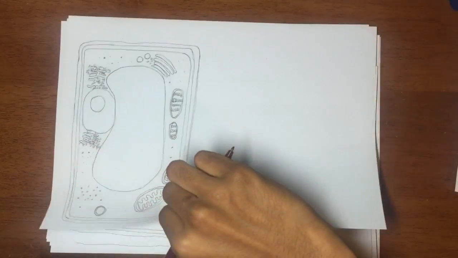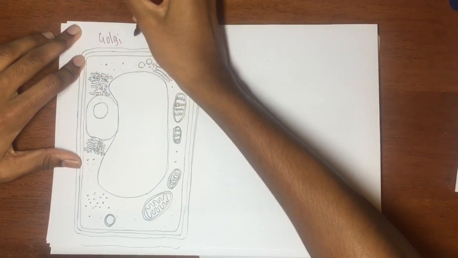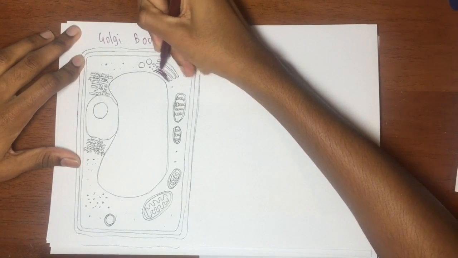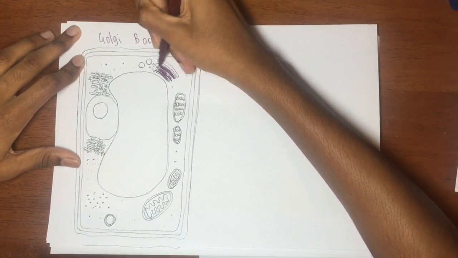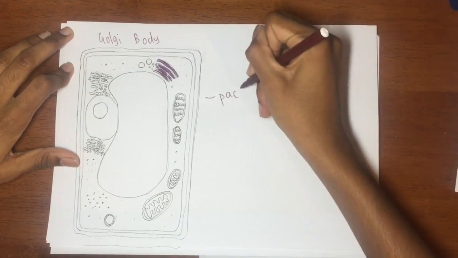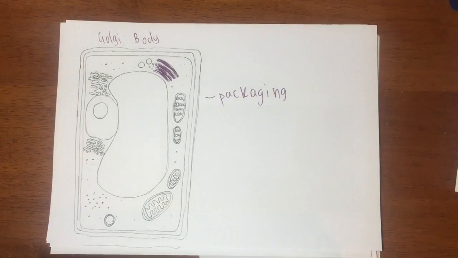The Golgi body's function is to package proteins. This is similar to the rough ER, but this is mainly used for exportation out of the cell. These are like the trucks that carry the dinosaurs onto ships to leave the island.